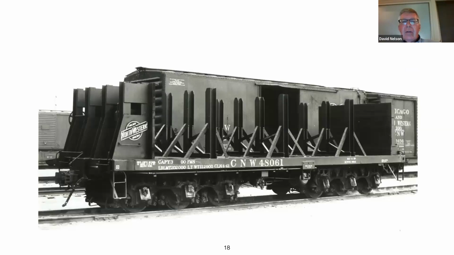Well, another white lined, double door. Now, somebody tell me what that's for. Heavy. 6-wheel trucks on it? They look like old tender trucks. I have no idea what they used that for.